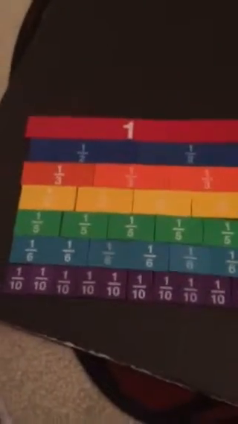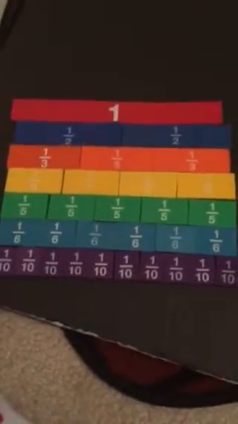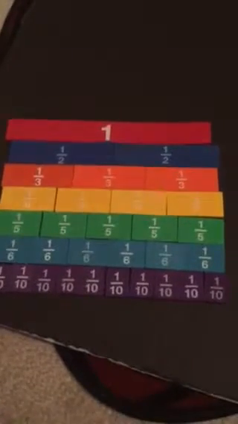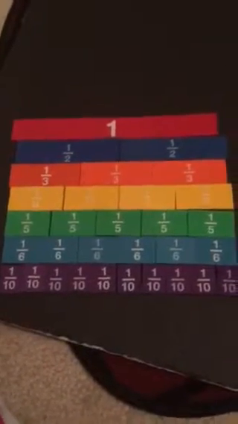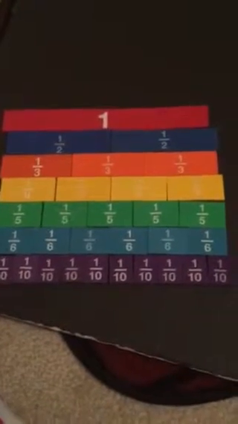Okay guys, take your tiles and dump them out and then straighten them up to something that looks like this. You will also have 1/8 and 1/12. Go ahead and pause this video and do it now.